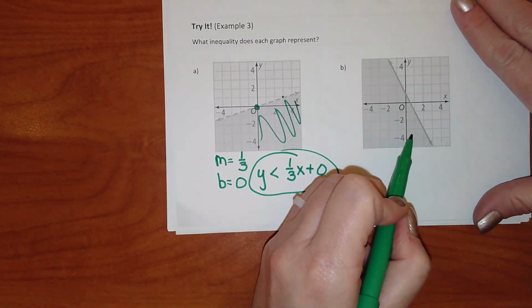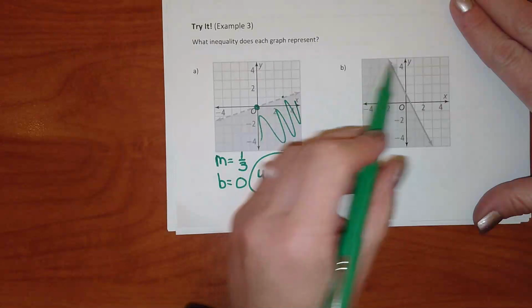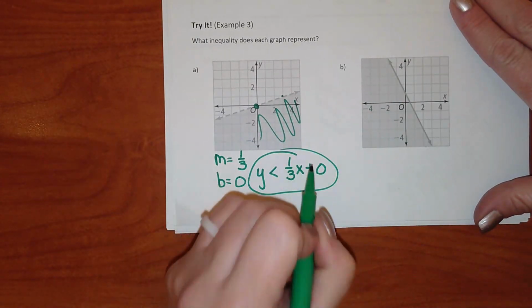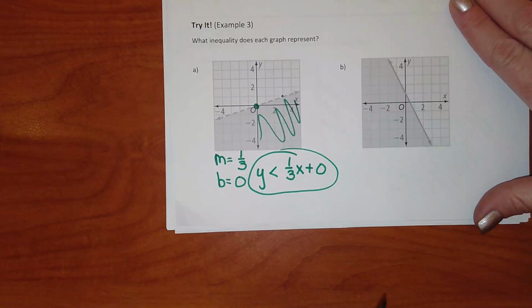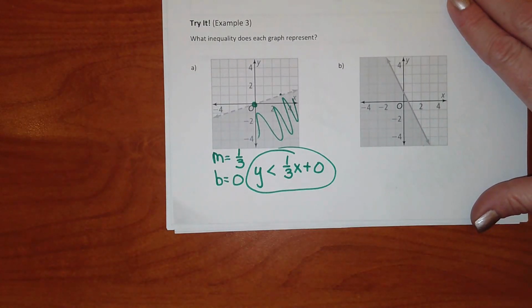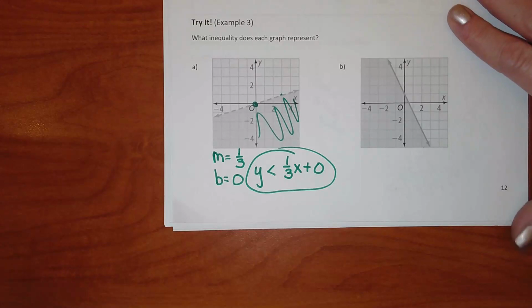You guys can try this one on your own. Compare it with each other. Pause this if you would like to see if you can figure out what this one is, work together, and come up with what you think that answer would be.